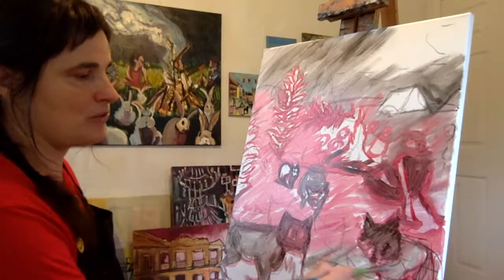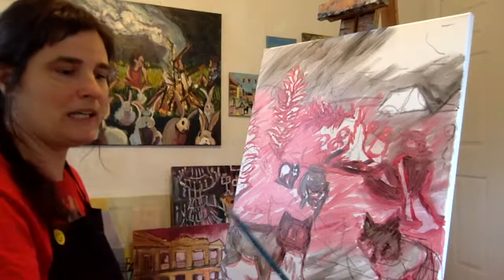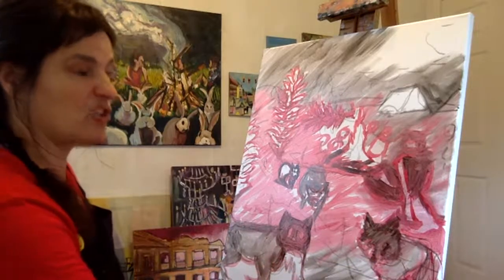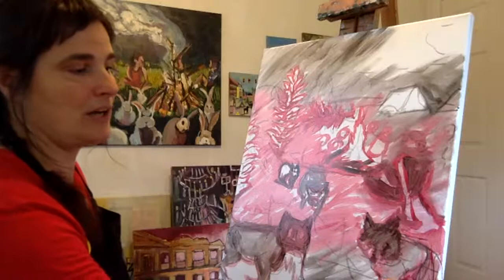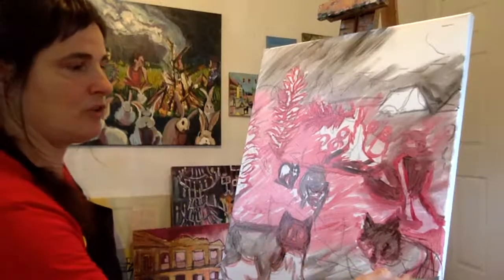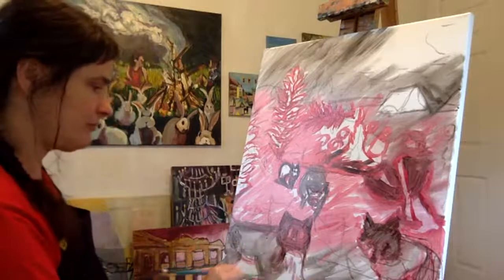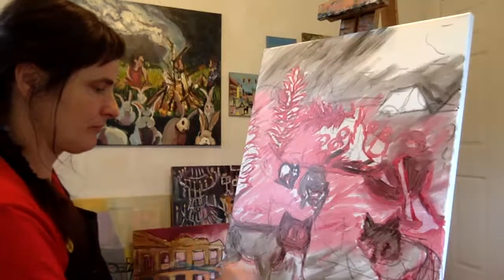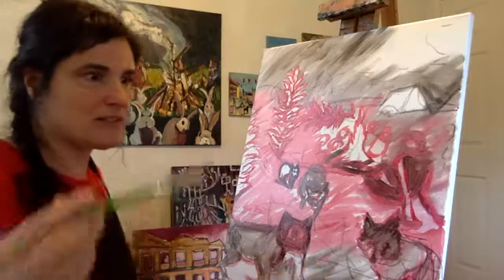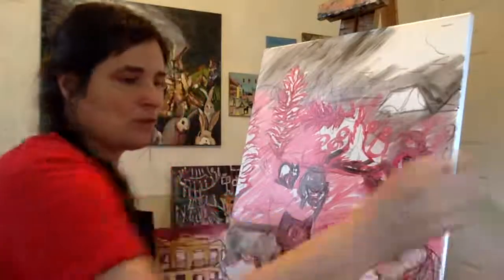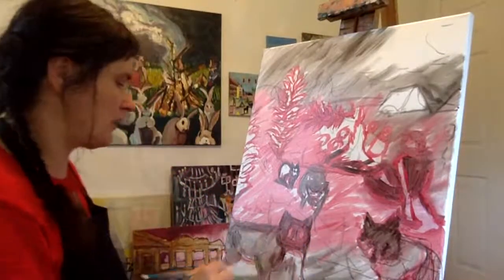So think about those things too, the way you paint it, your color palette, how that's going to evoke a feeling or a mood in your painting. Would you use bright, intense colors or somber, subdued colors?